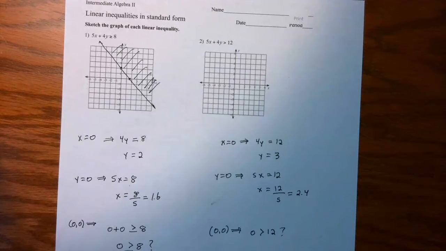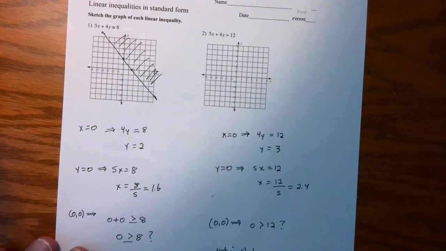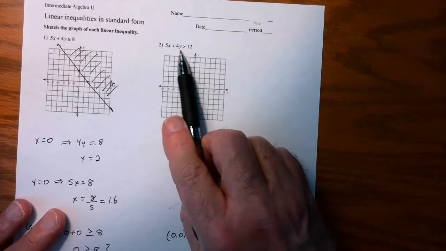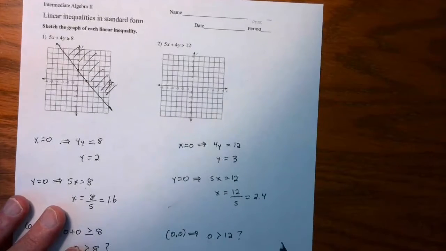That's how you do that. We're just going to do them all right now. There's 6 of them. Number 2, same thing. It looks like this. 5x plus 4y is greater than 12.